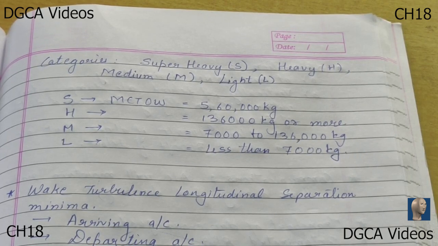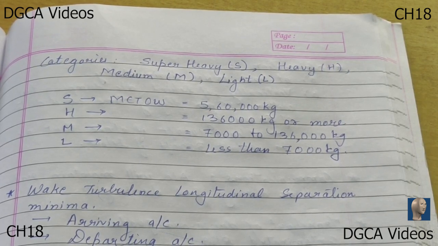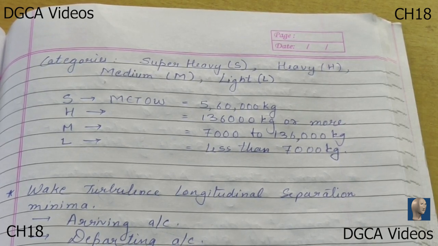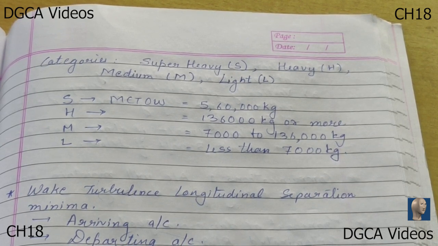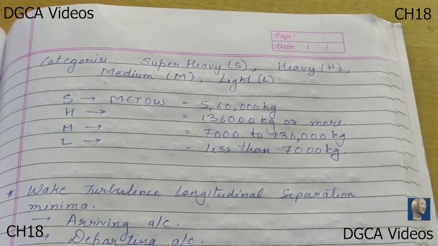In the medium, the Boeing 727, 737, and also Airbus A320, 321, these are also under the medium category. But when you come to the heavy category, it will be Boeing 777, Boeing 767, 747, Airbus 300, 310, 330, 340, 350, right? All these things are coming under this category, and I already told you about the super heavy category.